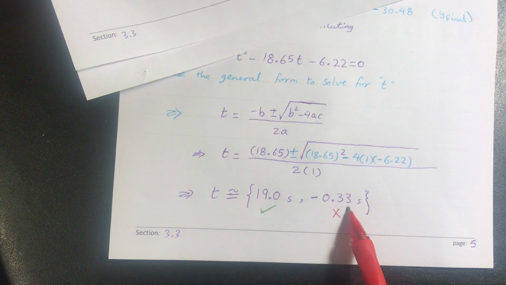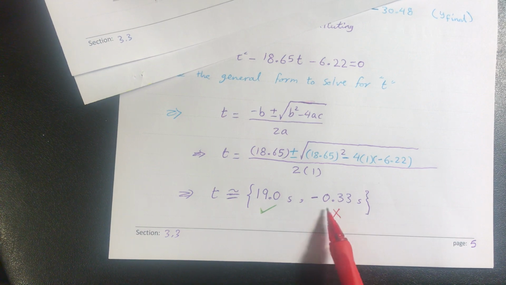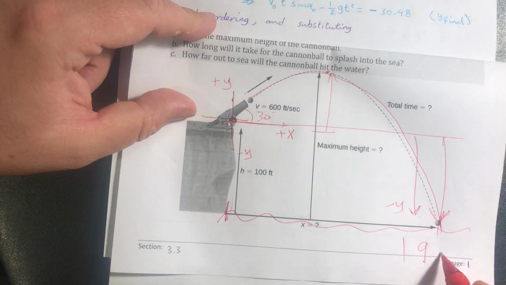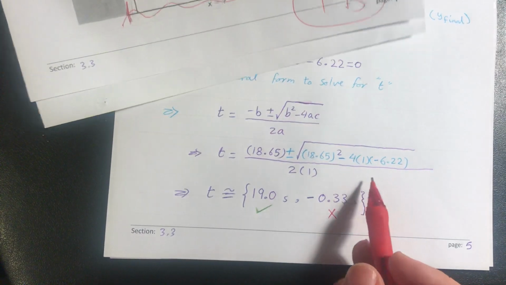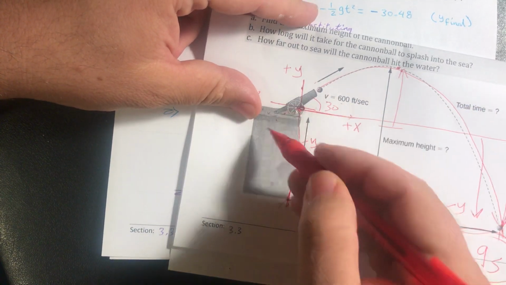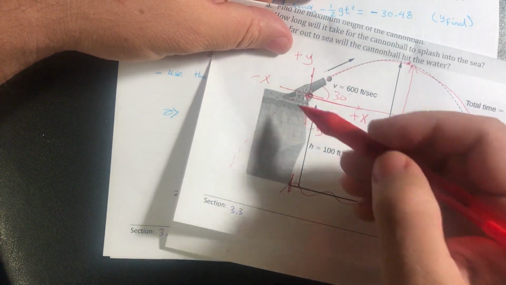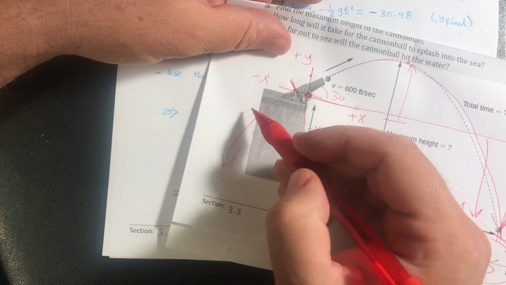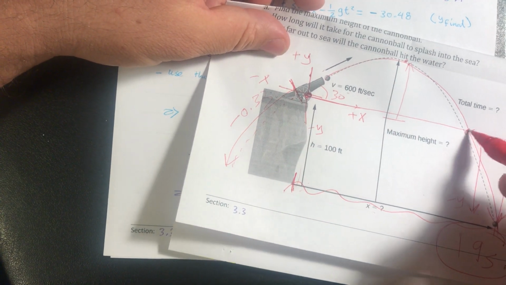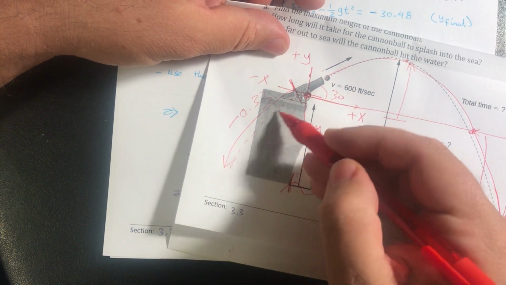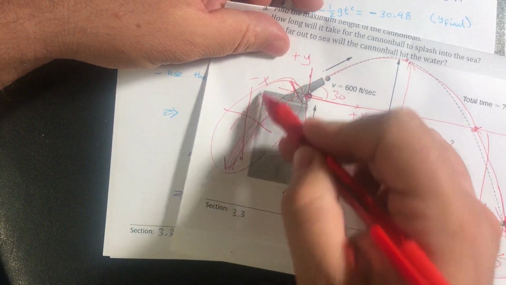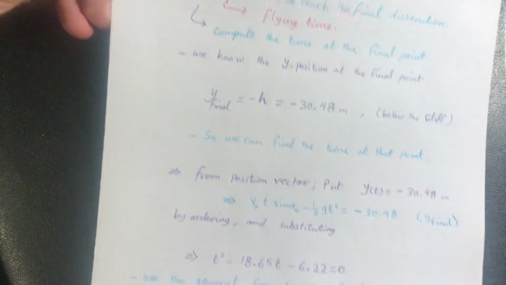We cannot accept this value. We can accept this. So the total time is 19 seconds. What about this value? If we draw the rest of our trajectory, the time mathematically from here to here is negative 0.33. But there is no motion in this place, so we can't take this value of time. This is the second requirement.